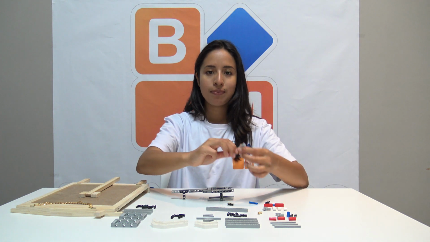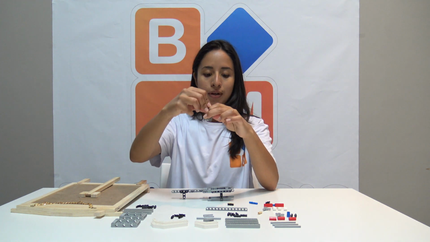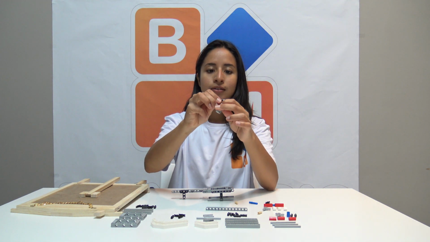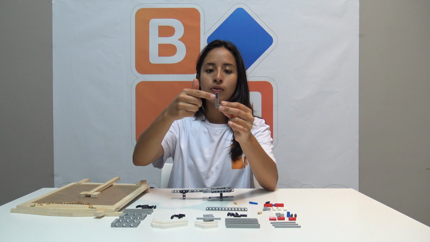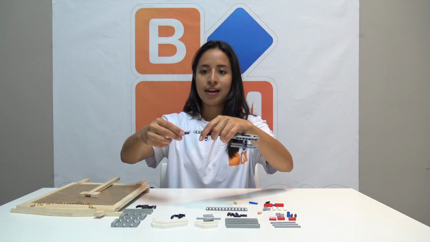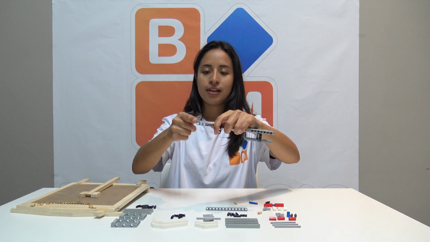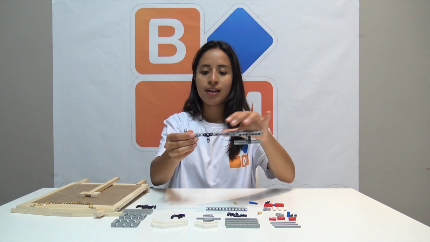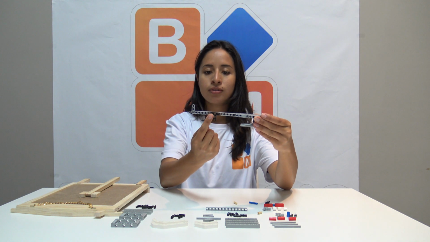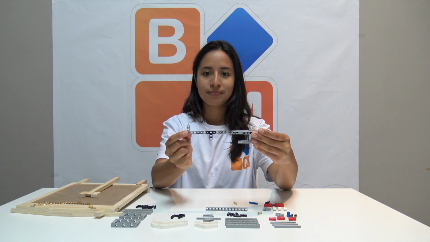So take a 3x5 angular beam, put 2 black pins on the top 2 pinholes on the longest side, and you're going to clip that in so that the L shape, the shortest end, is facing towards the sky, and there's 1 pinhole separating the T-beam and the angular beam.